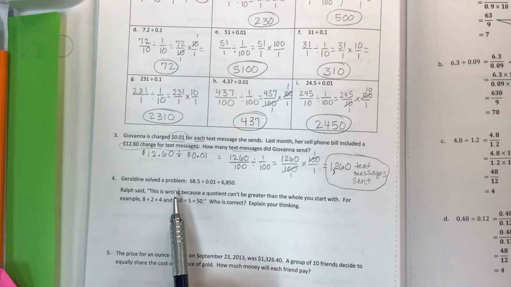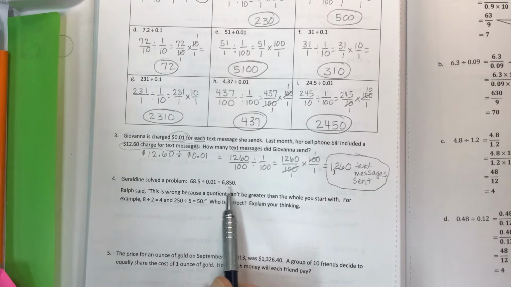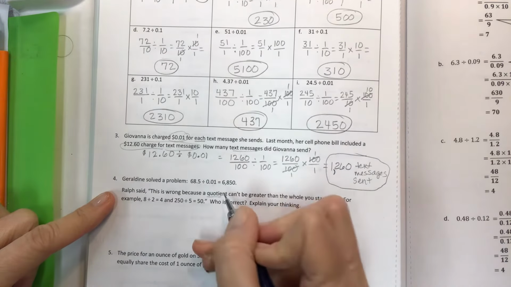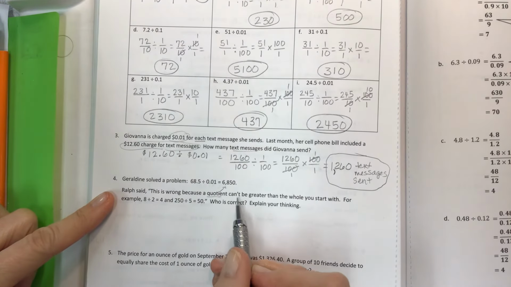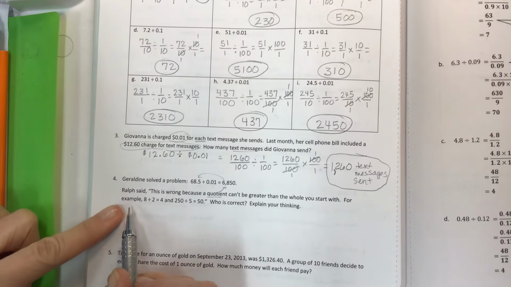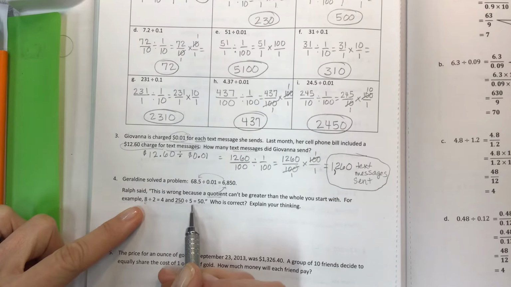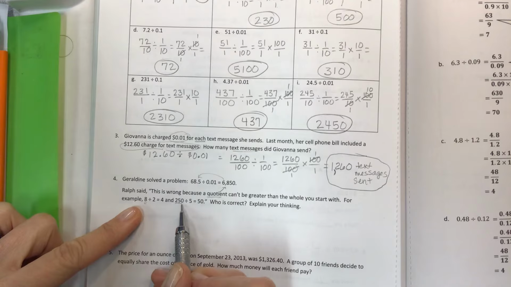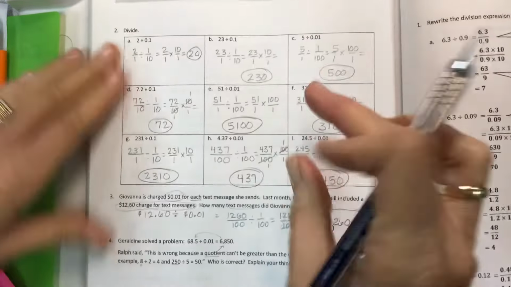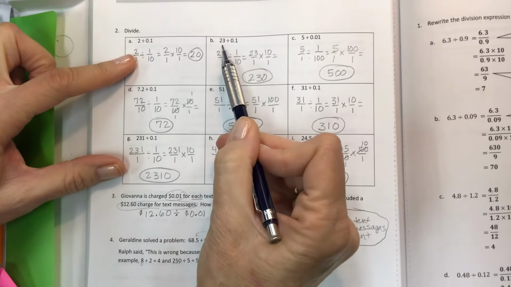Okay, now Geraldine solved a problem, 68 5/10 divided by 1/100th, and got 6,850. Ralph said, this is wrong because a quotient, the answer to a division problem, can't be greater than the whole you started with. For example, 8 divided by 2 is 4 because we're taking 8 apart. 250 divided by 5 is 50. We're taking 250 apart. Who is correct? Explain your thinking.